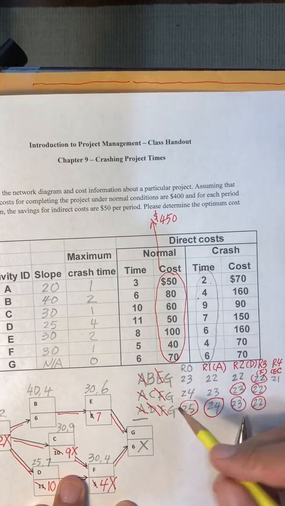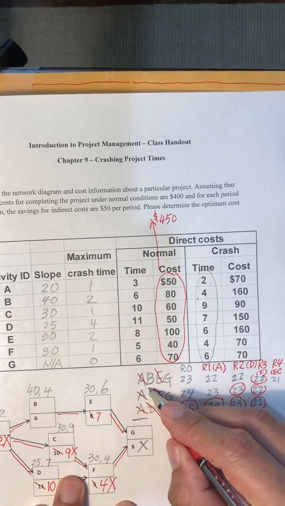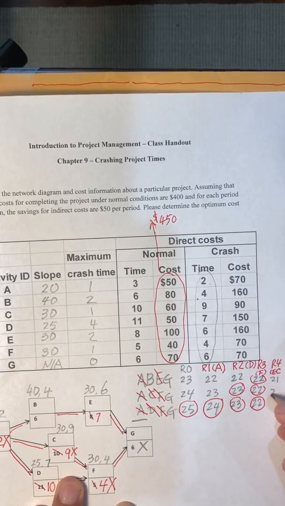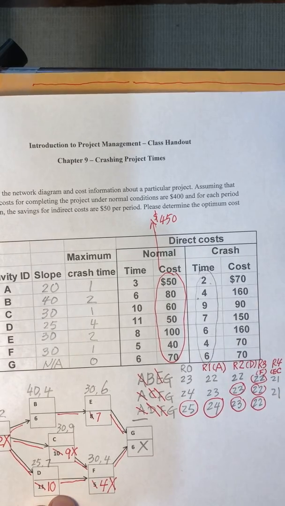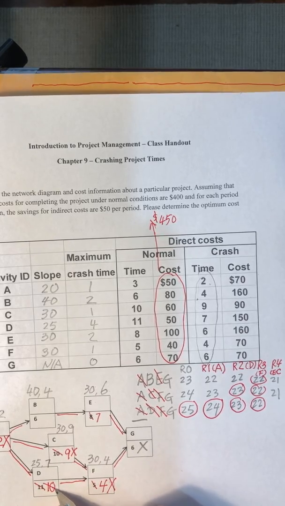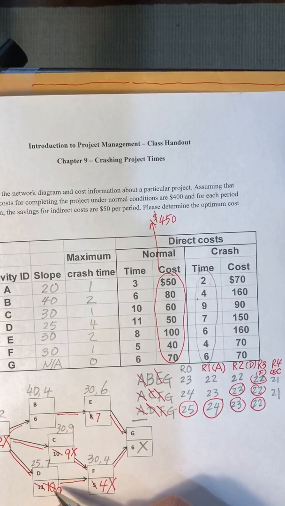If we cut C by 1 period, that would be 21. For the bottom critical path, we need to cut D, because it's the only available one. D can go from 10 to 9, and there is still room for further cuts.